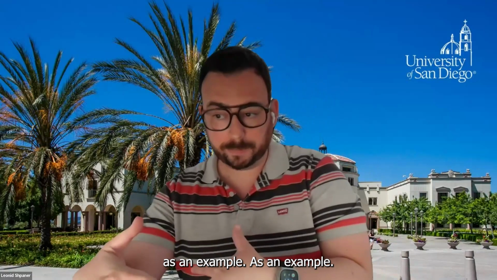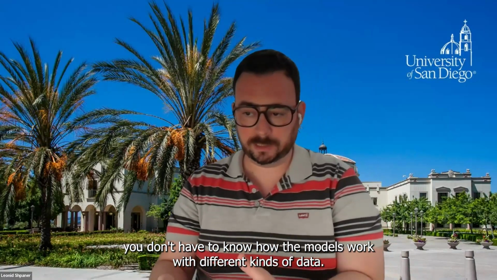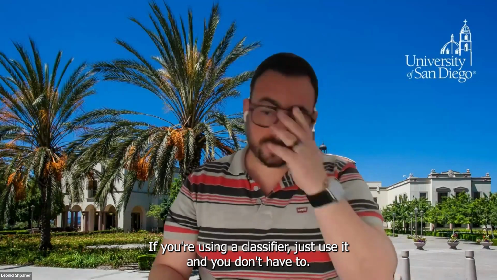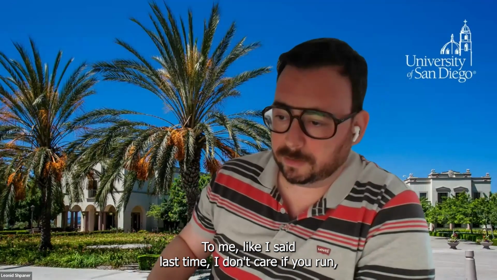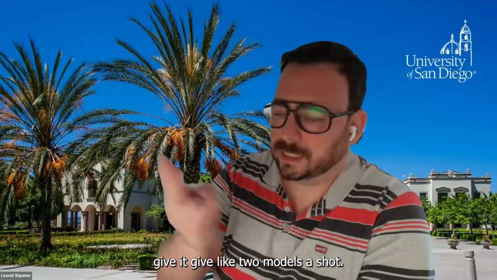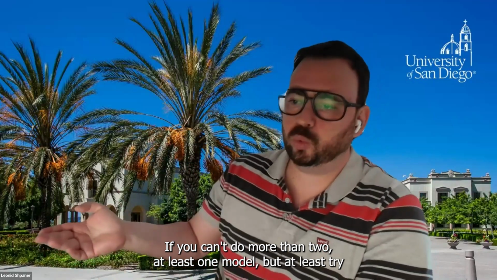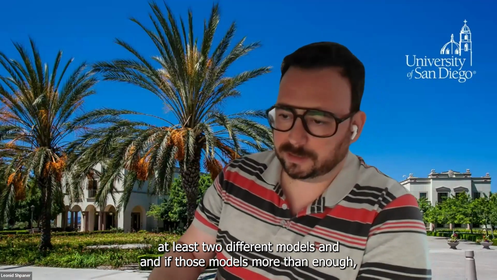As an example, what I'm saying is you don't have to know how the models work with different kinds of data. If you're using a classifier, just use it. And like I said last time, I don't care if you give two models a shot. If you can't do more than two, at least one model, but at least try two different models. Those models should be more than enough.